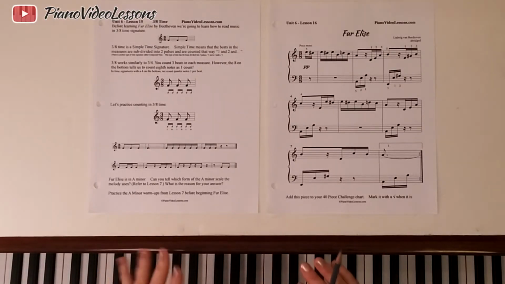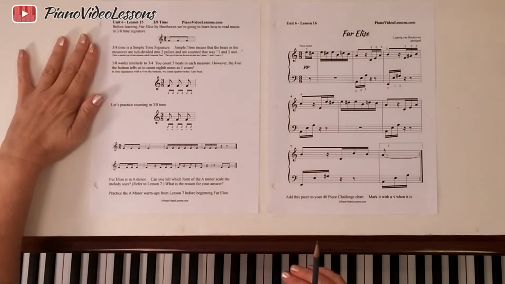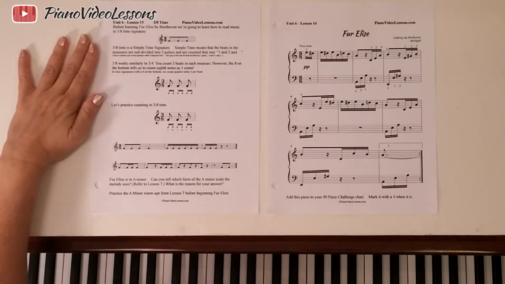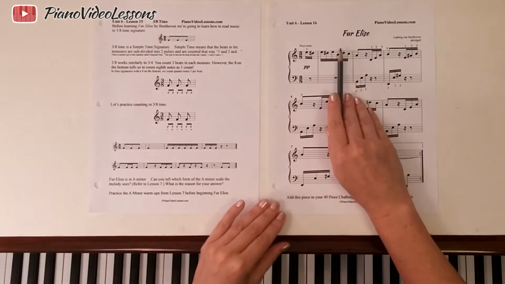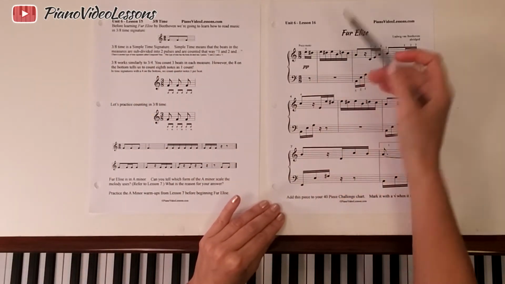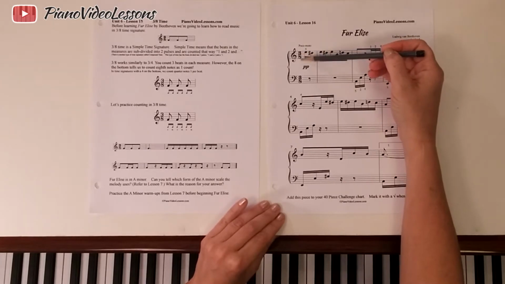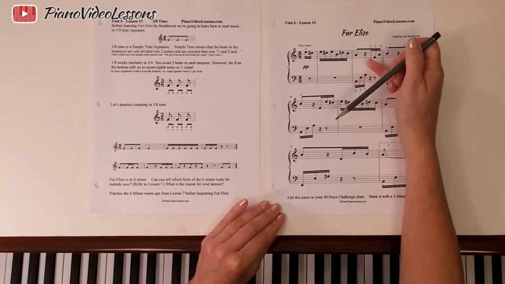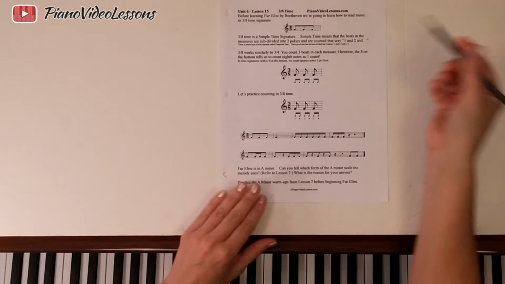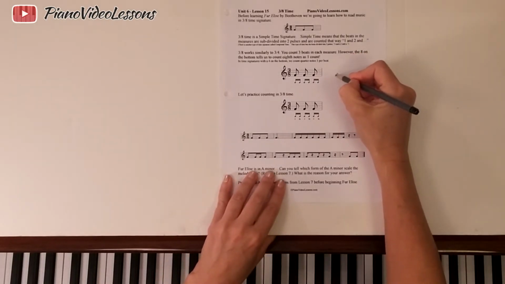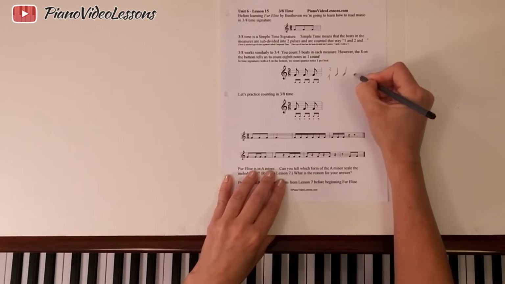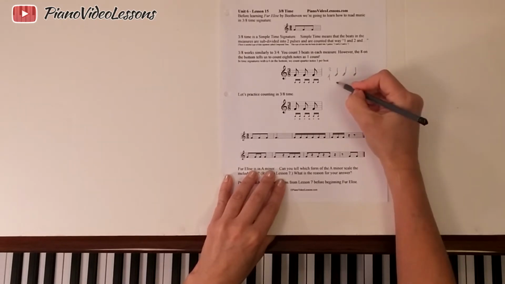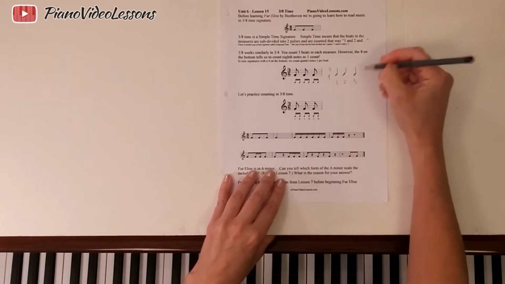So today's lesson is a relatively short one. We're looking at the time signature of 3/8 time today. The reason we're looking at this in this lesson is because if we examine our next coming piece, Fur Elise, we see that it is written in 3/8 time. So what does this mean? You are familiar with 3/4 time. In 3/4 time, we have 3 quarter notes in one measure, and we can count them 1, 2, 3.